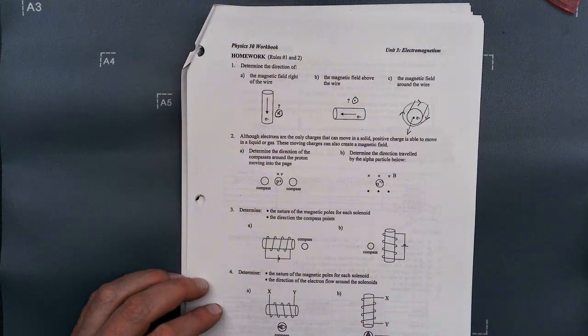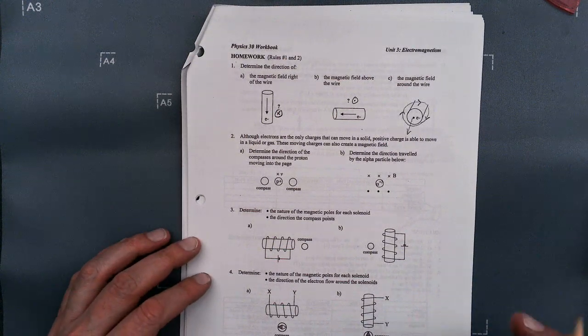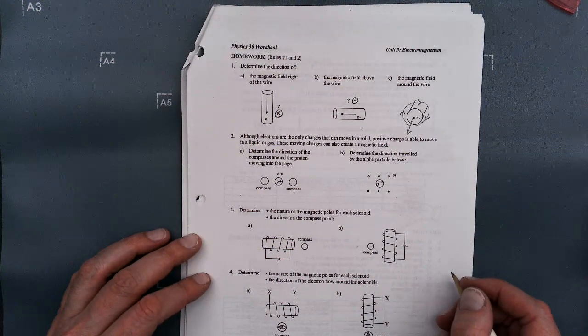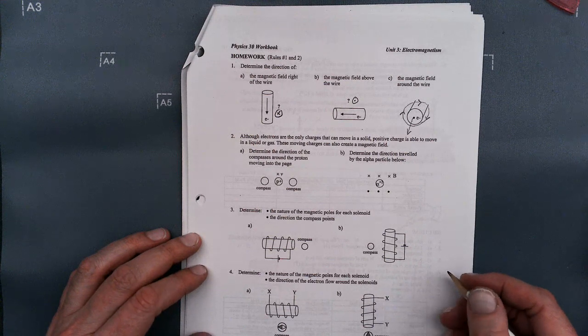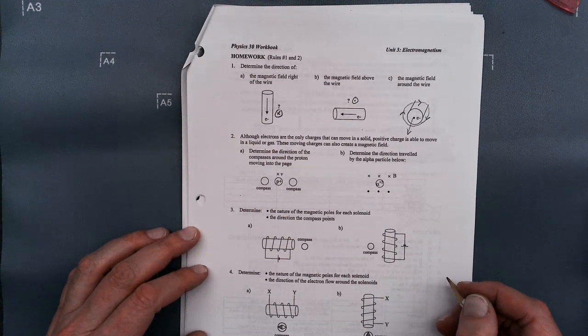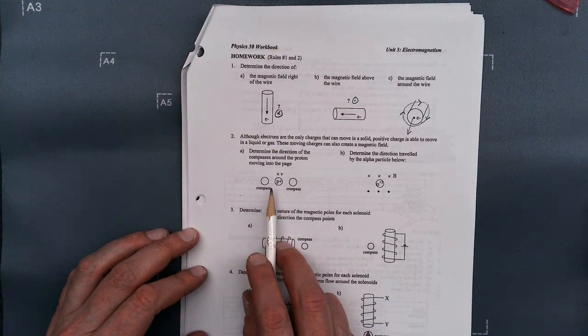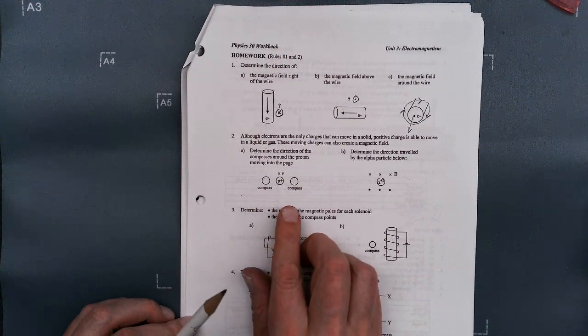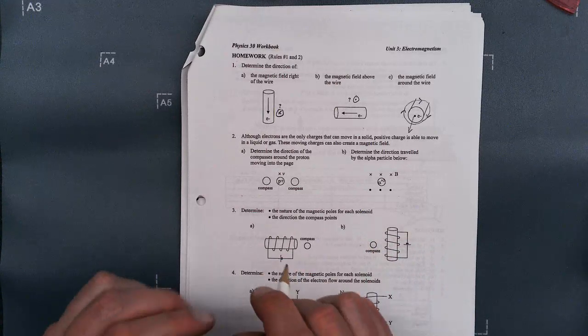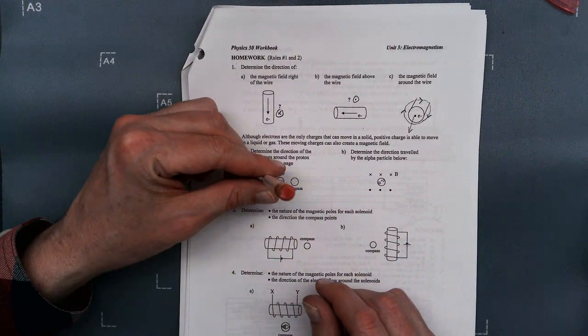Lovely. Question number 2. Although electrons are the only charges that can move in a solid, positive charge is able to move in a liquid or gas. These moving charges can also create a magnetic field. Determine the direction of the compasses around the proton moving into the page. So now we're moving from our left hand to our right hand. Simulate that. You can think about the charge as the same thing as the pencil moving.